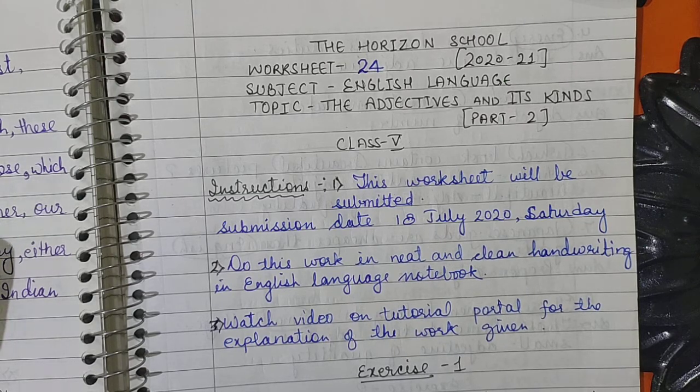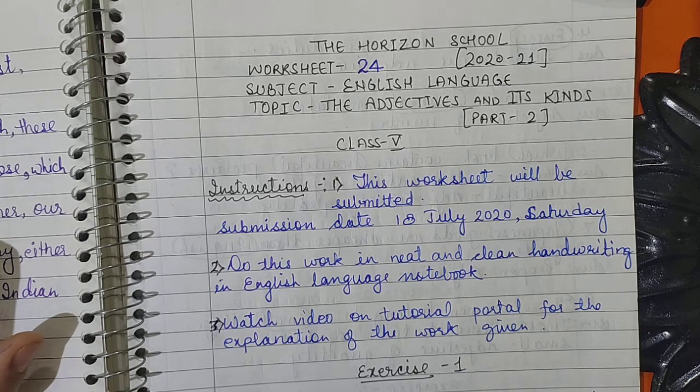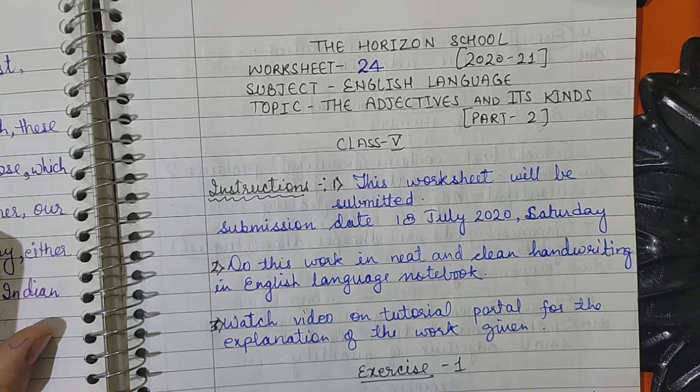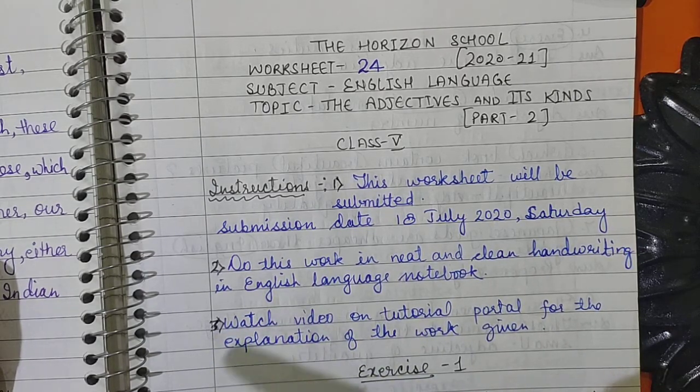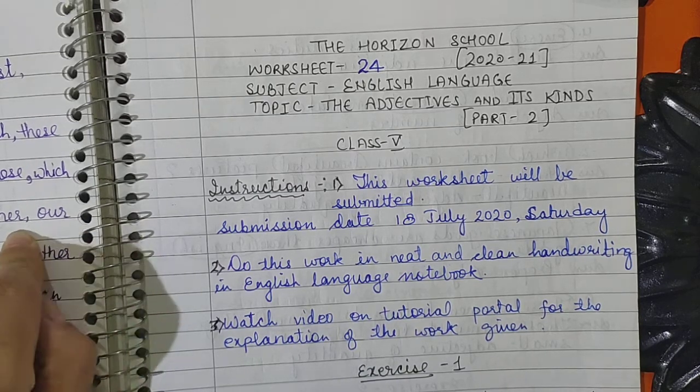His pen. Pen is a noun, and here we are talking about the possession of his. Whose pen? His pen. His is obviously a pronoun, but when we are talking about the belonging, this his is your possessive adjective. Her dress.